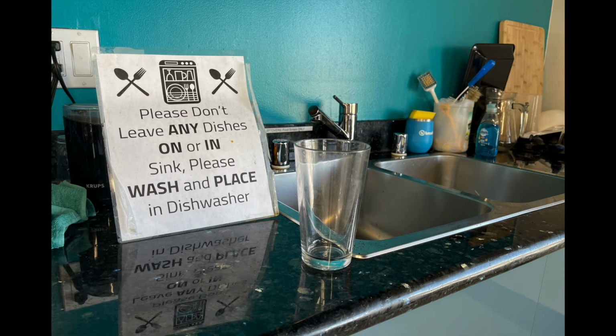Please don't leave dishes in the sink. This is a problem that grows and grows and grows. Please put all of your dishes in the dishwasher. Rinse them out, put them in the dishwasher, and leave that sink clean.